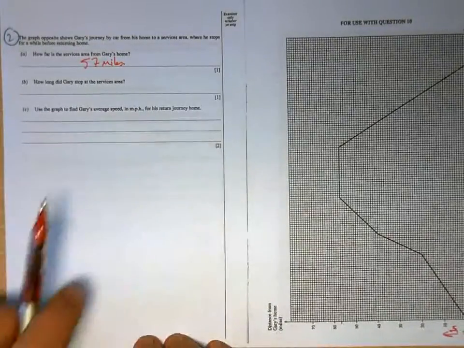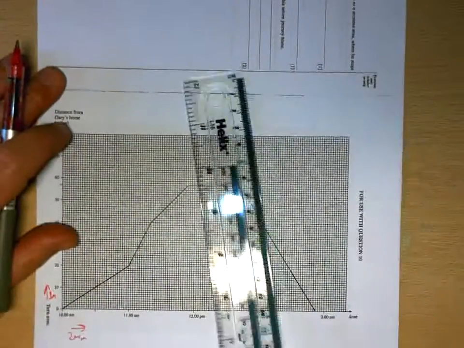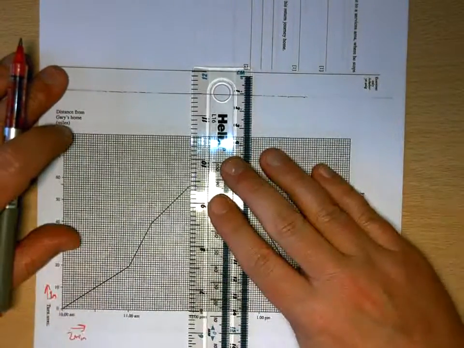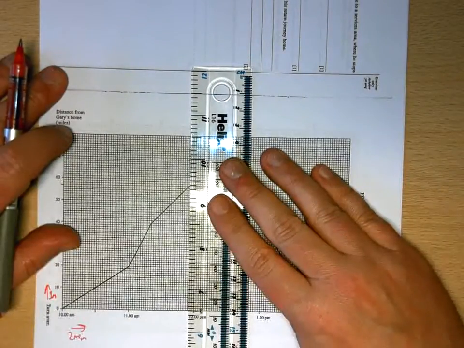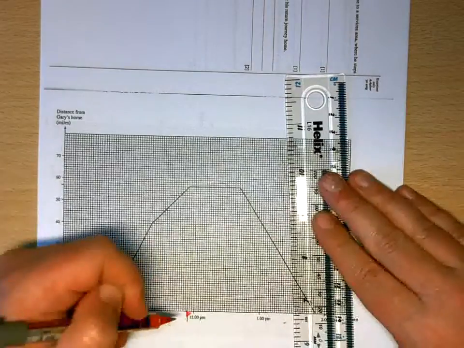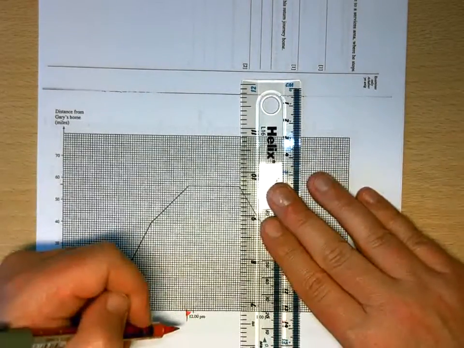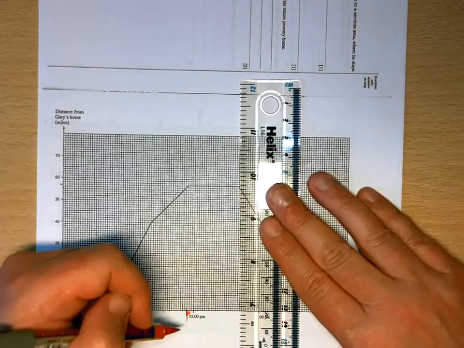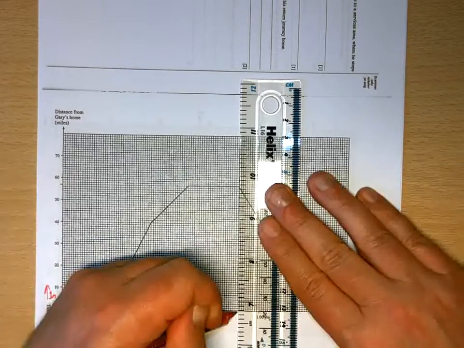How long did Gary stop at the services area? So we need now to find out this period of time where the graph is flat. So it starts there and it stops there.